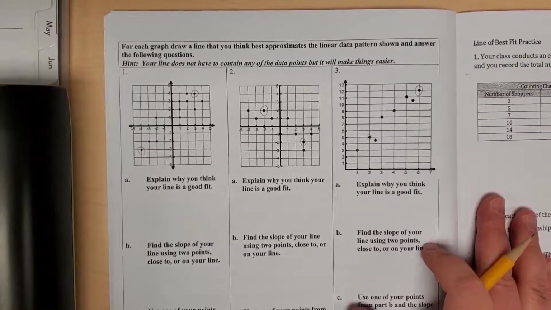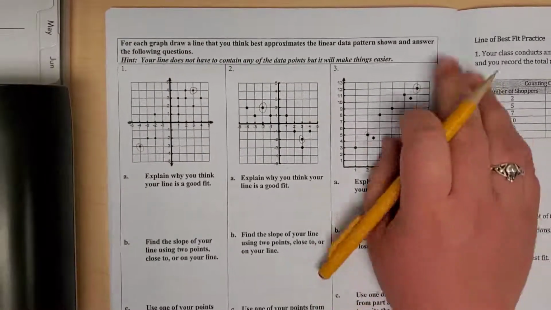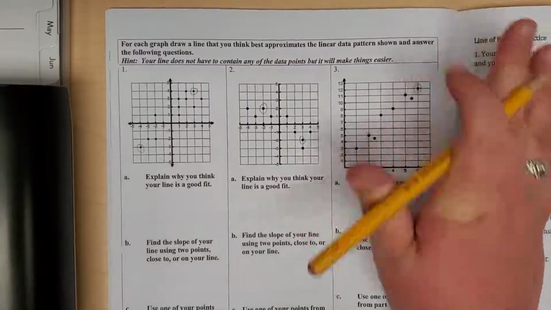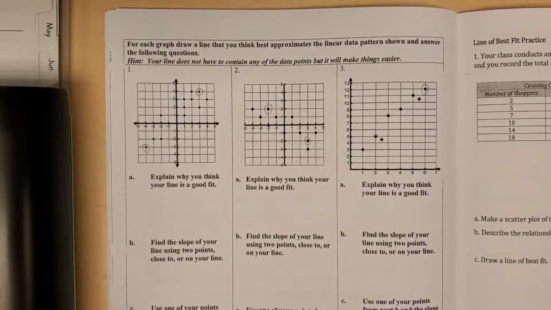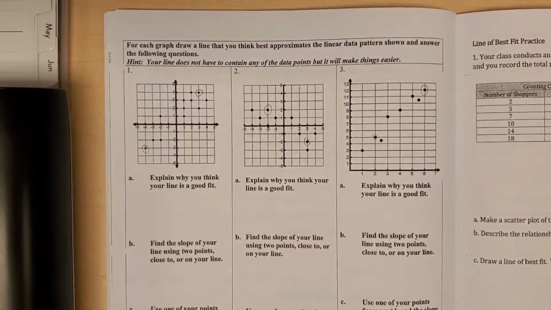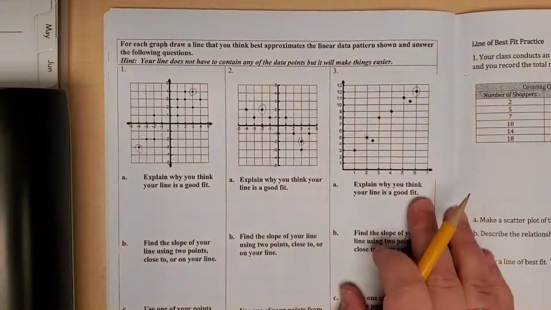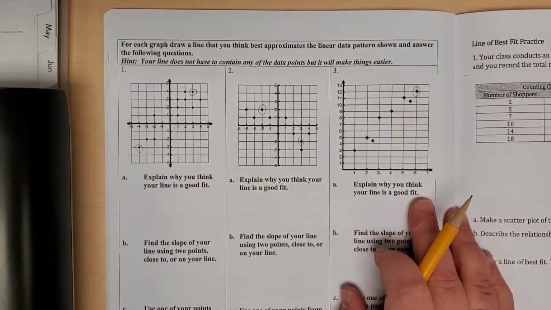All right, guys. So today's lesson is going to continue talking about line of best fit and actually figuring out how to calculate the line of best fit. And you do so by finding the slope and y-intercept like we did during first semester, and then writing your equation in the form of y equals mx plus b.